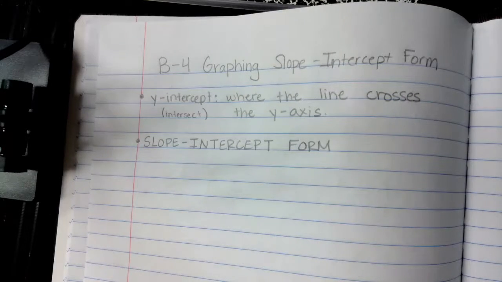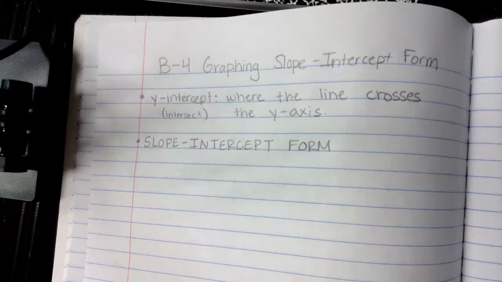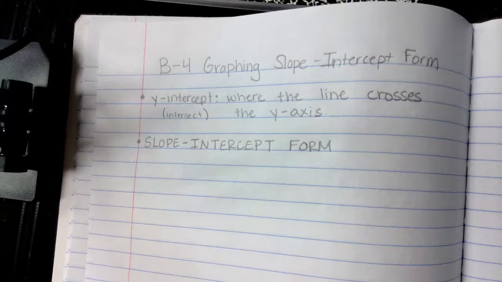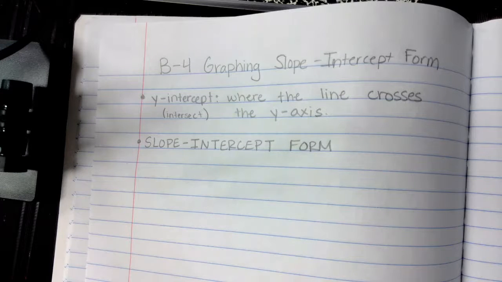All right, slope-intercept form. This one is one that all your brains, when I asked you about slope, a lot of you said this, but it wasn't actually for slope. Take a look on your front cover. See if you can figure out what looks really familiar to you. Slope-intercept form is there on the front cover.